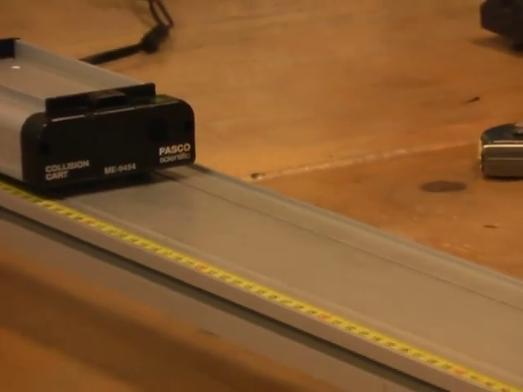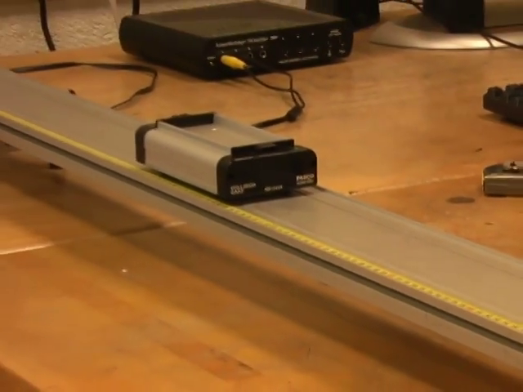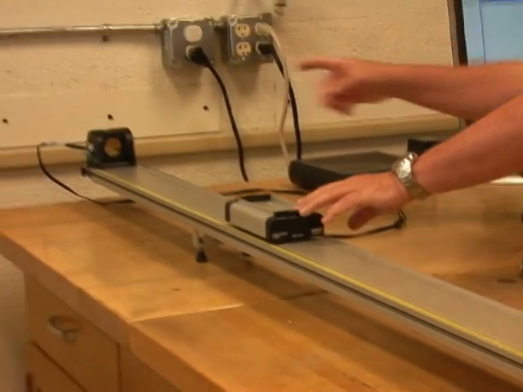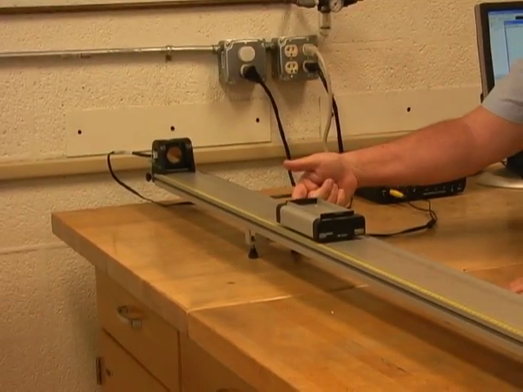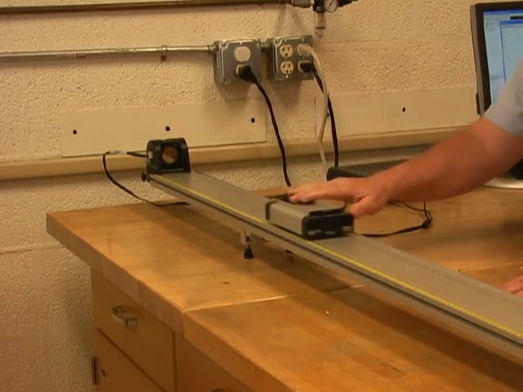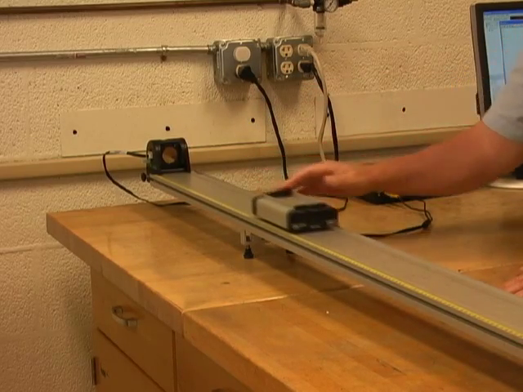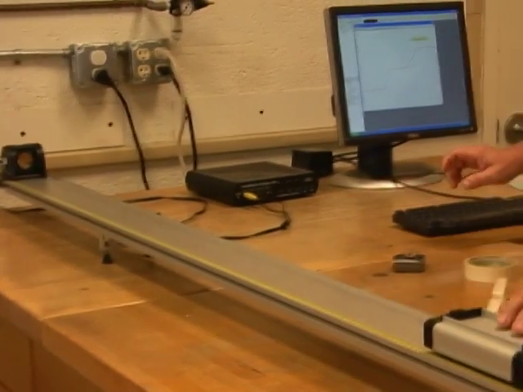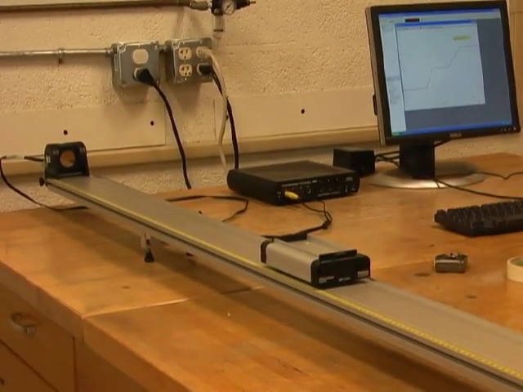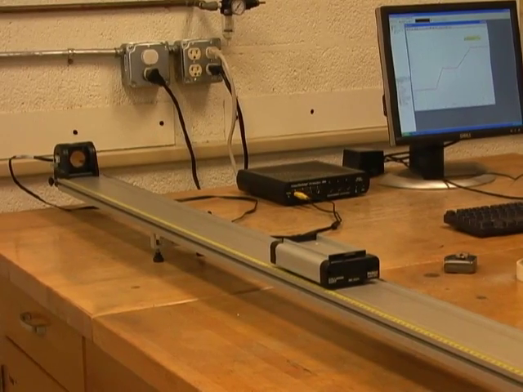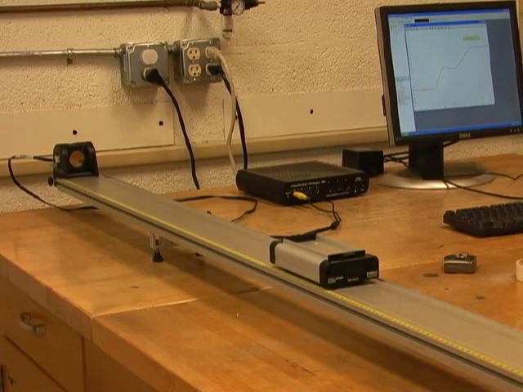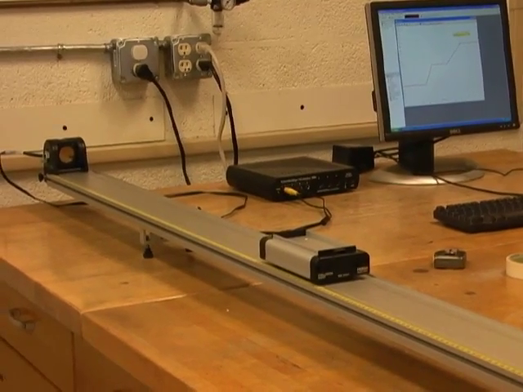Okay, so then the motion detector is actually going to send out a signal, hit this device, send it back, and you're going to get position graphs, velocity graphs, and acceleration graphs. And again, I don't want to spoil it for you, but this is really pretty straightforward. Then you're going to go through and find the average acceleration and those kinds of things as well.